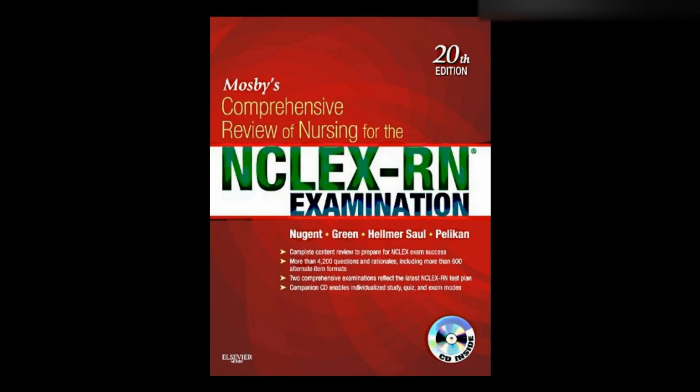1. Apply pressure directly to the bleeding site. 2. Notify the surgeon of the fall and the bleeding. 3. Redress the site with a sterile dressing. 4. Assist the client to a recumbent position in the bed. 5. Make out an occurrence report and document the fall.